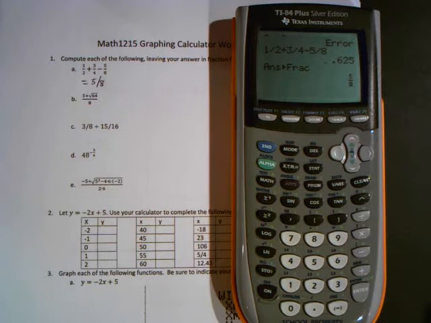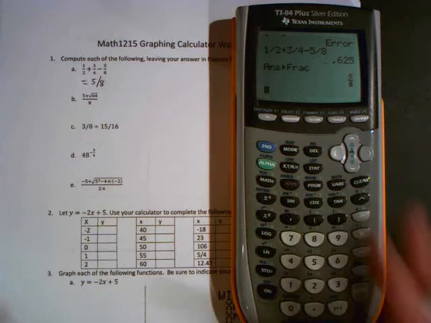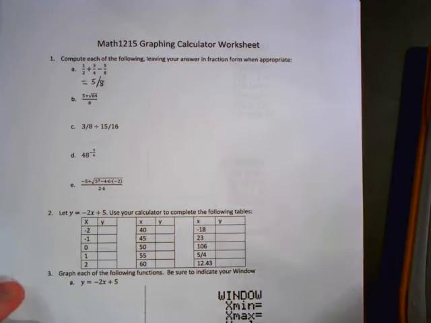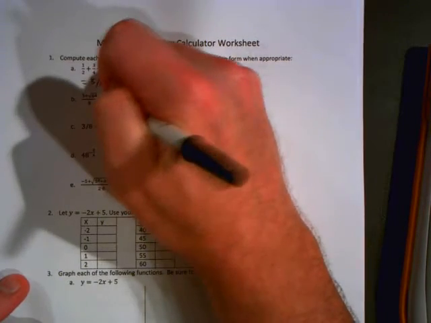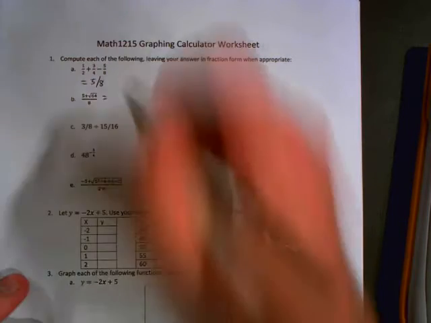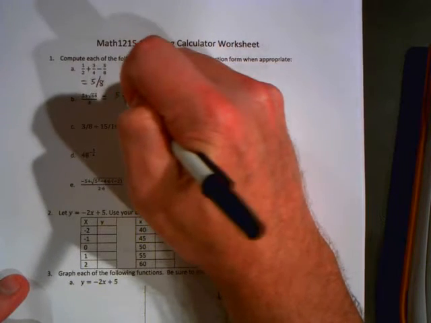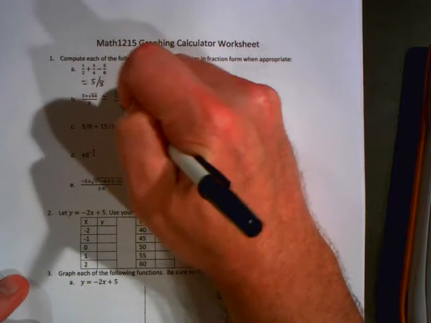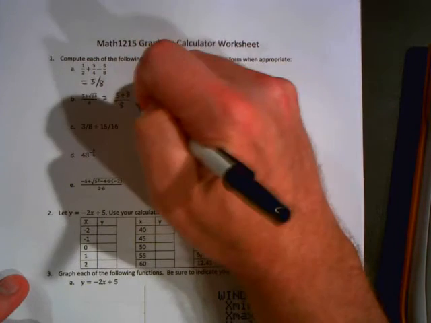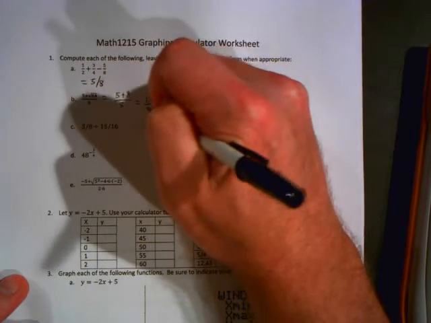Next problem. Before I do this one on the calculator, I'm going to do it by hand because I'm going to show you a real common mistake that people make. Square root of 64. You might happen to note that the square root of 64 is 8. So that's 5 plus 8 over 8. 5 plus 8 is 13 over 8.